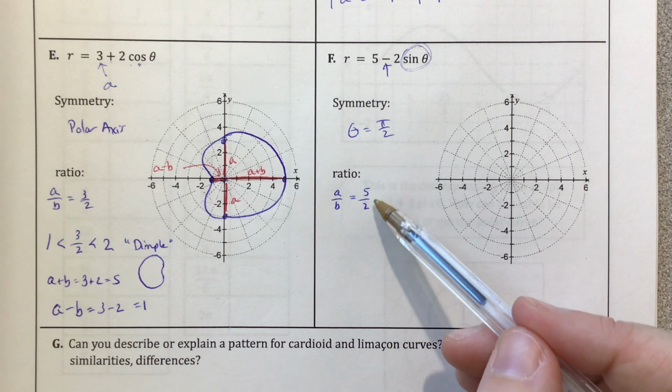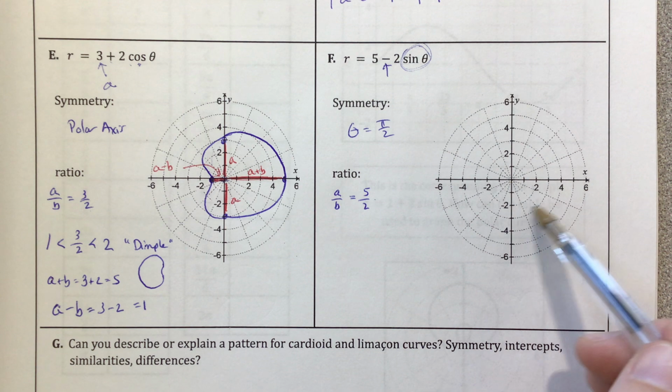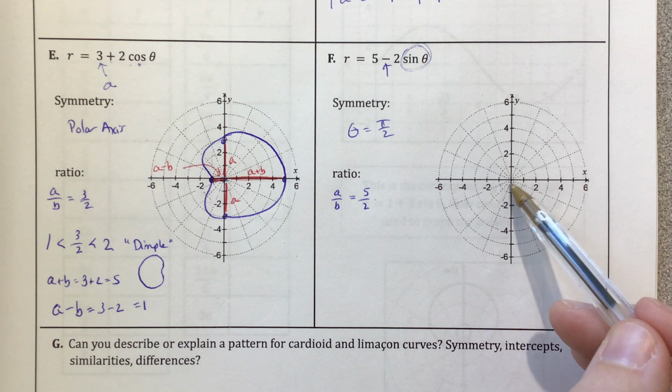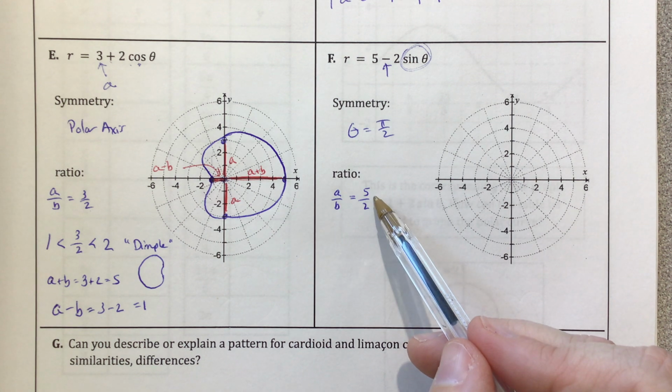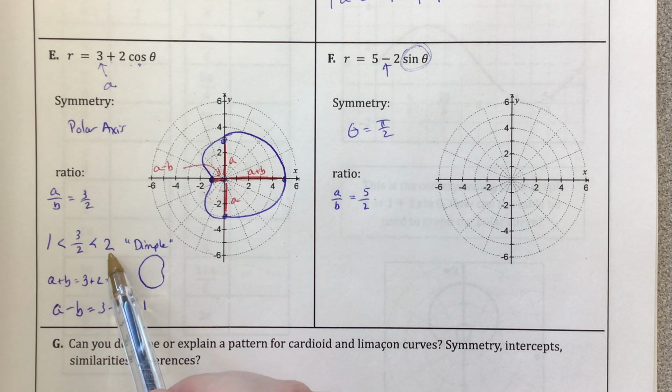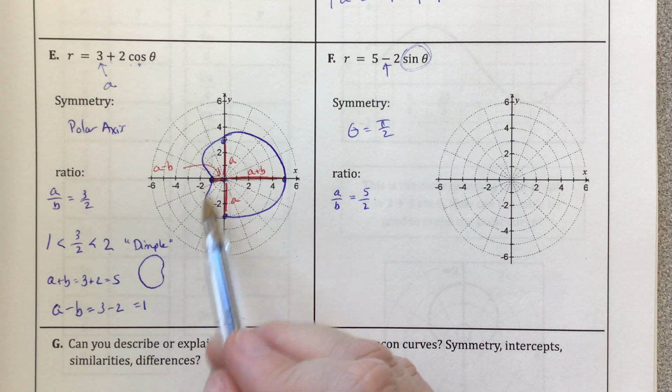That's not it. If this were less than 1, it would be a limacon with an inner loop. It would pull in tight to the pole and then have a loop around in the center, but that's not it. It is bigger than 1, but it's not between 1 and 2, so it's not going to have a dimple. This has even less of an indentation.